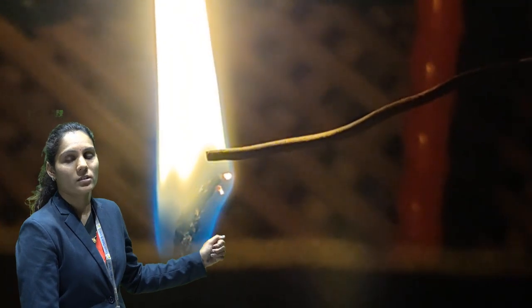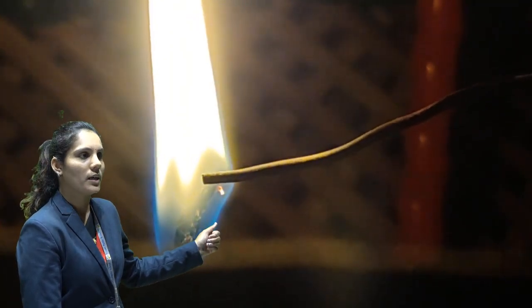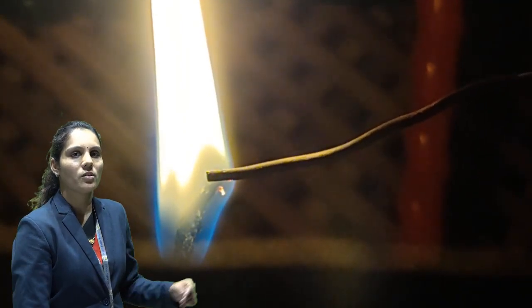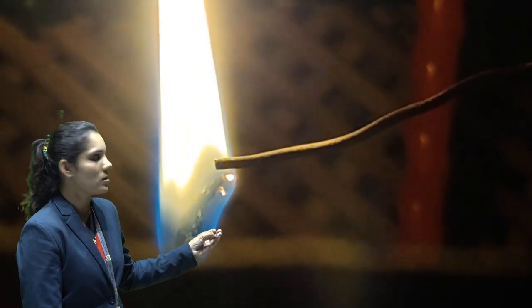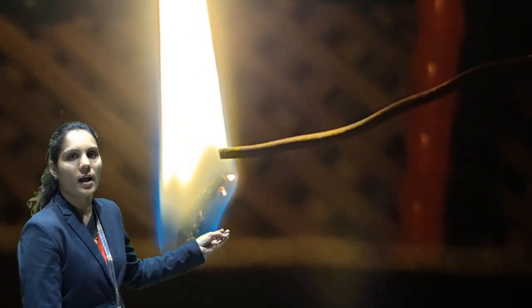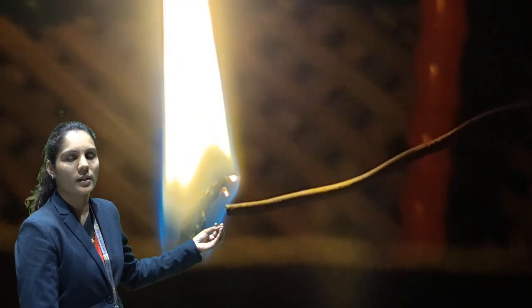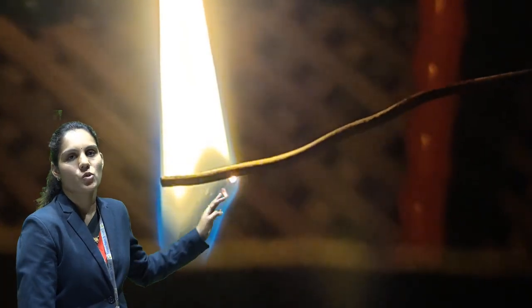Because of that, it is known as the dark zone. And the temperature at this zone is very low, the least hot. It is not hot like the third zone, and it is not hot like the second zone. The lowest temperature is present at this zone.